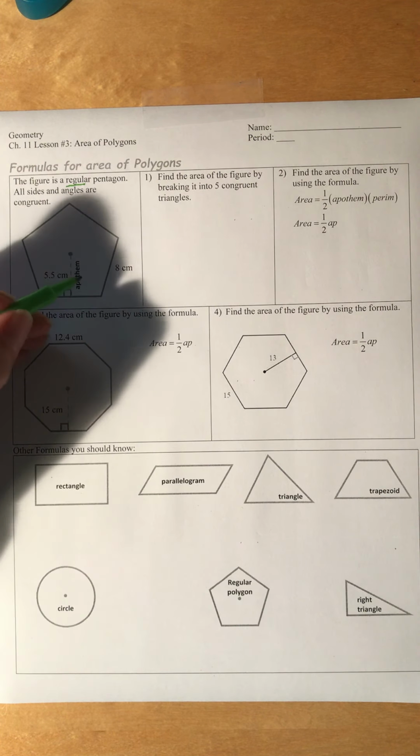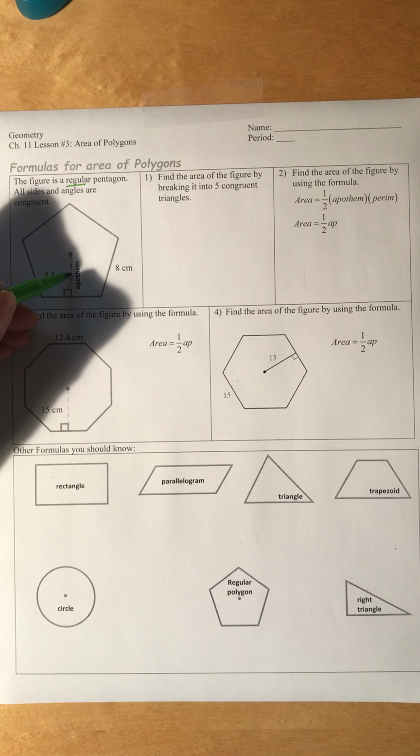And there's a new vocabulary word in here called the apothem, and that's the line segment that goes from the center of the polygon down to the middle of one of the sides, and it's perpendicular to that side. So it's this line right here.